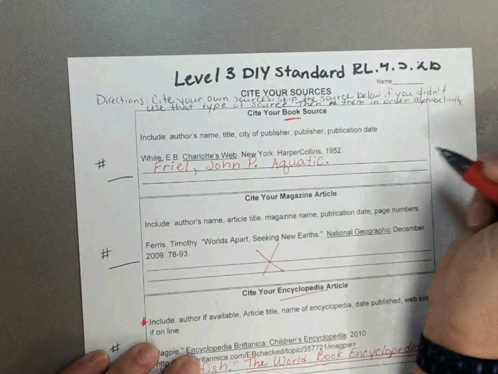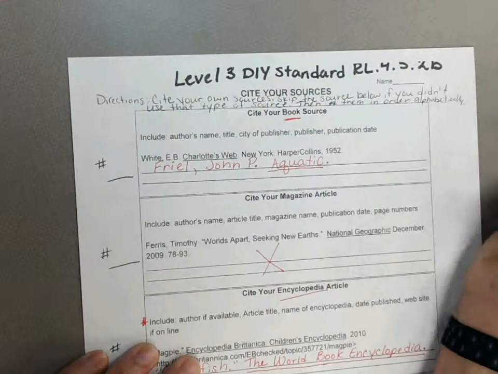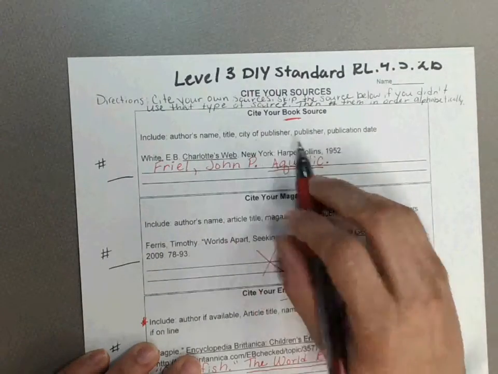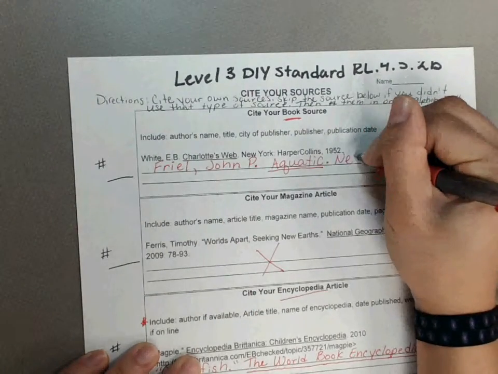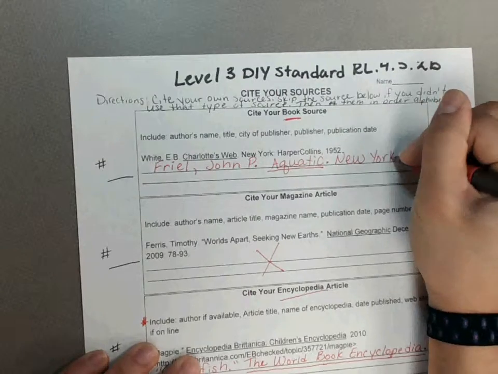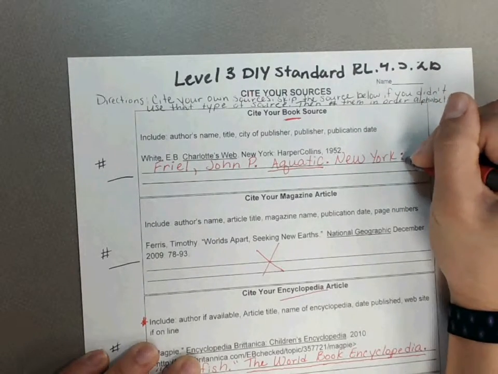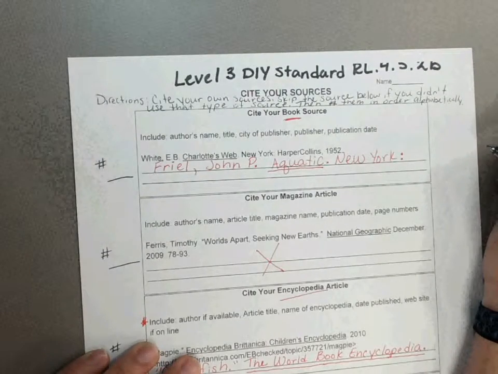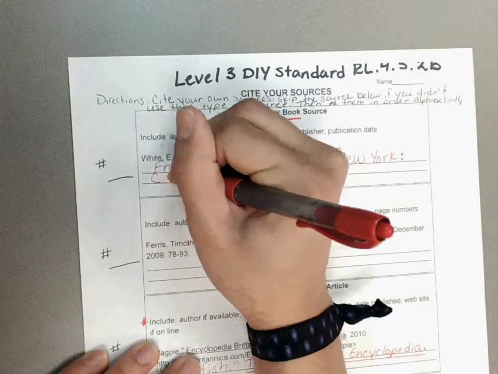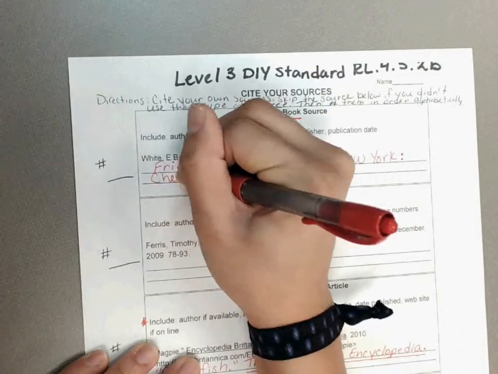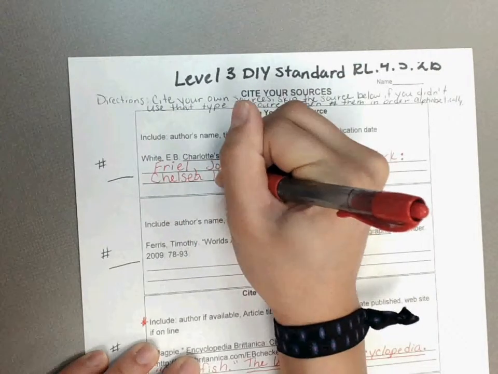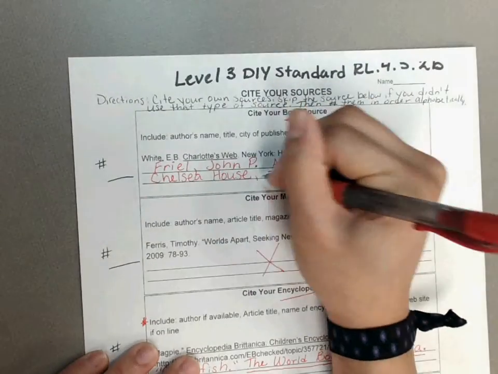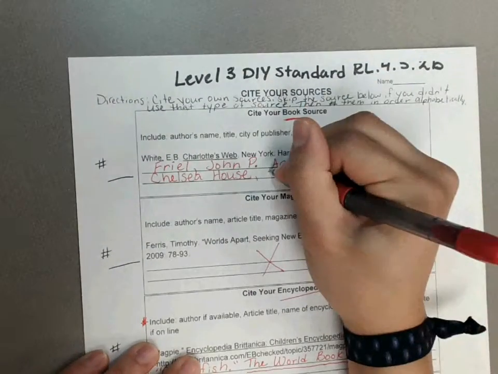Since it is the title of the book, you have to underline it. Next is the city of the publisher, followed by a colon. Your publication or your publisher. And then the publication date.